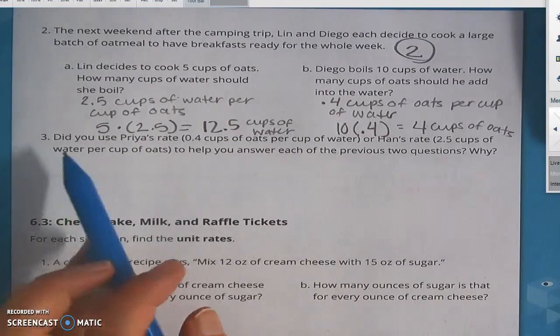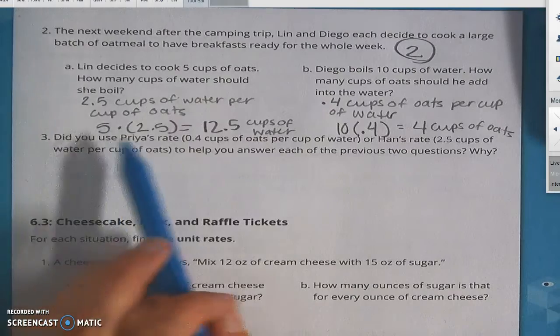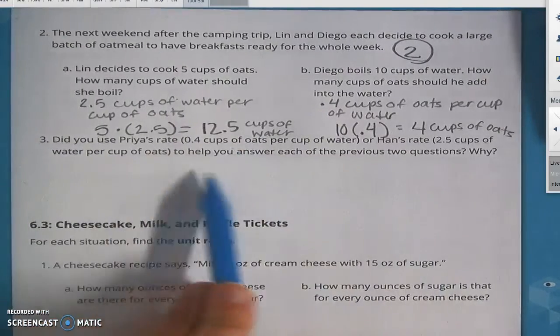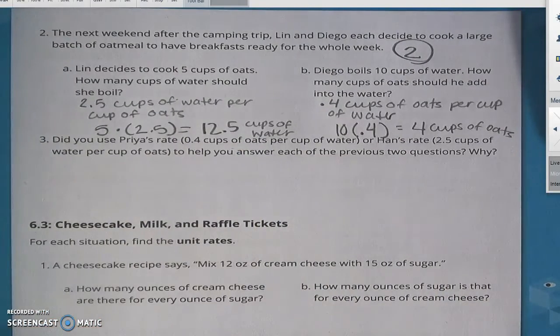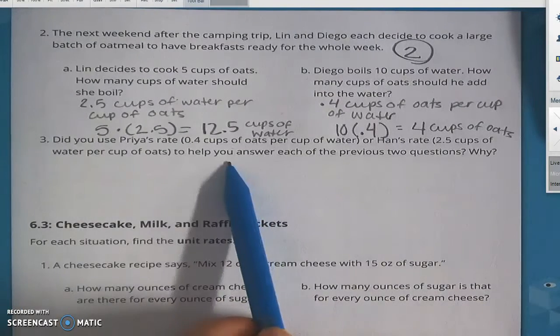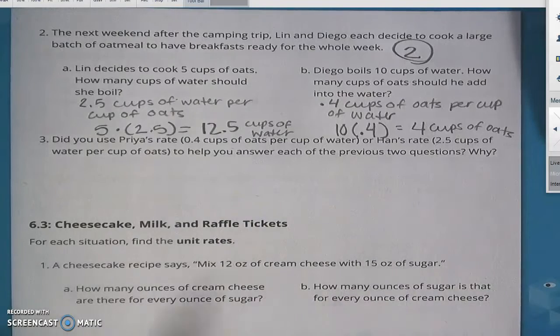So then, for number 3, it says, did you use Priya's rate or Han's rate to help you answer each of the previous 2 questions, and why? So pause and talk about that with your talking partner. You don't necessarily need to write it down. Please pause and discuss number 3.